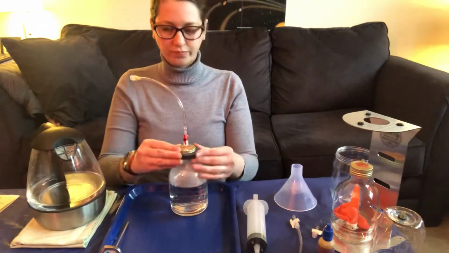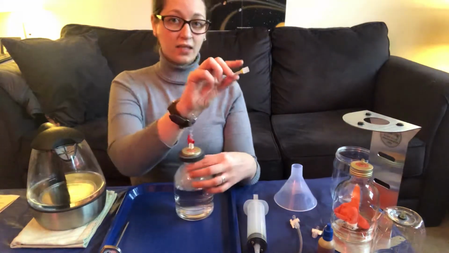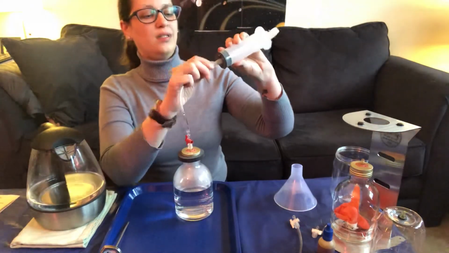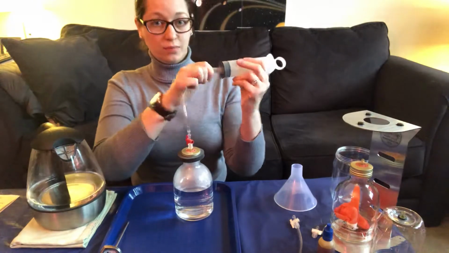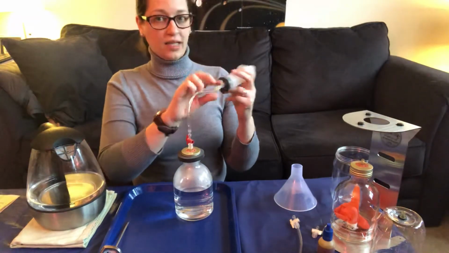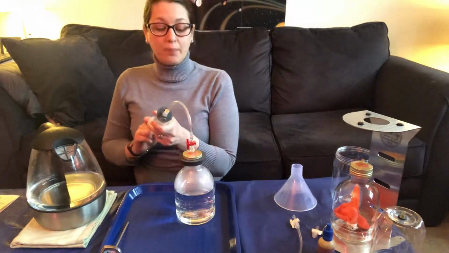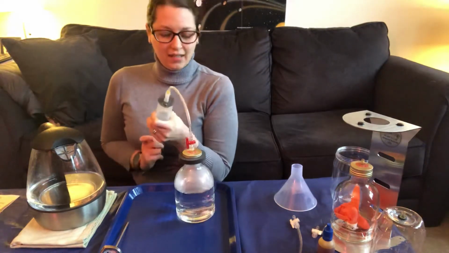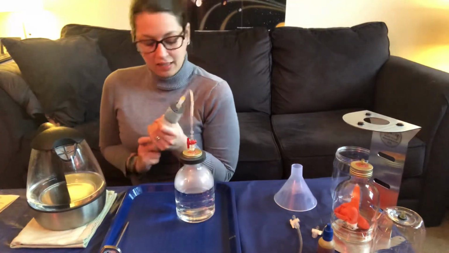Okay. Now I'm going to take the clippy part at the end of my rubber tubing, and I'm going to attach it to a hand pump. We saw this in our last demonstration. Attach it right to the end of that pump there. So watch what happens when I pump air out of the bottle, meaning that we are decreasing the air pressure inside of there.